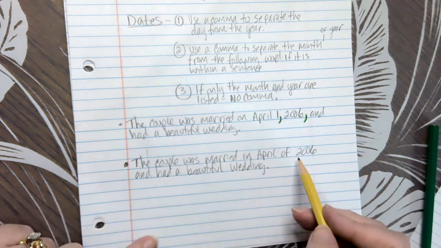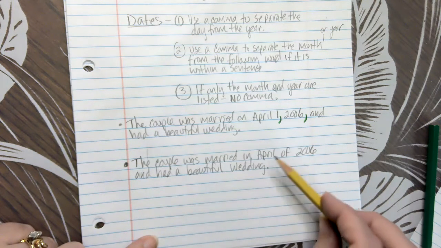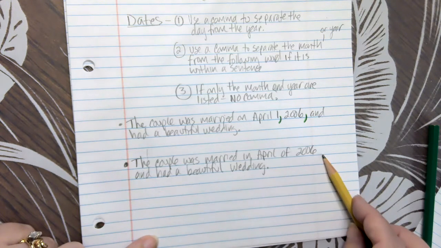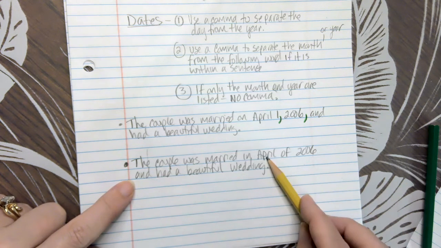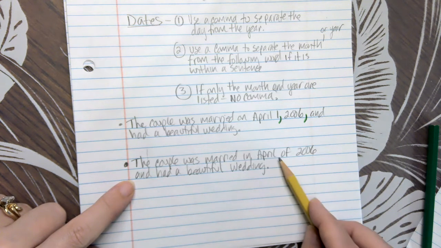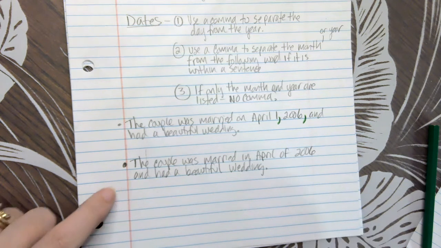Okay, so this is where we do not need a comma because only the month and the year are listed. So we don't need a comma separating the year from the following word. And we don't separate anything between April and 2006 here, especially because we have the word of in there.